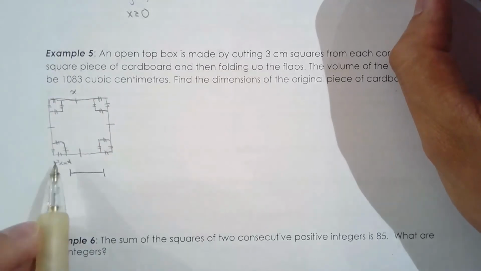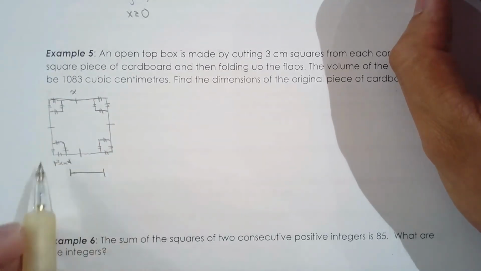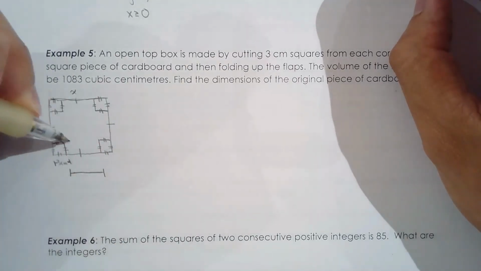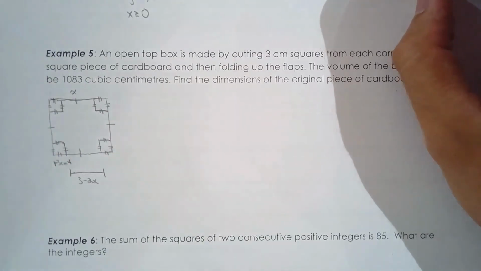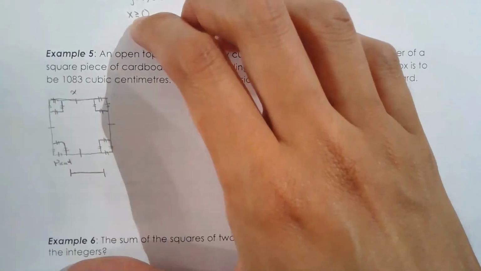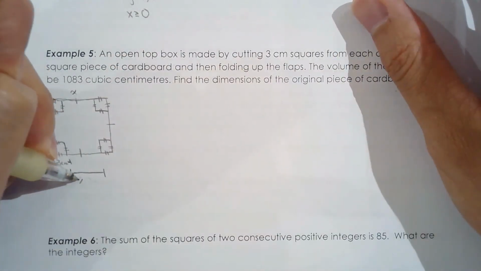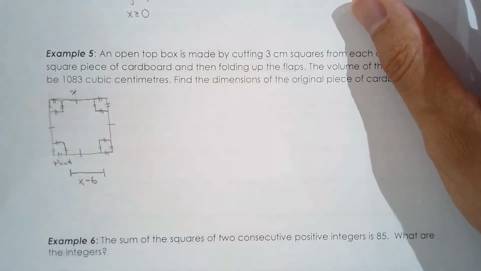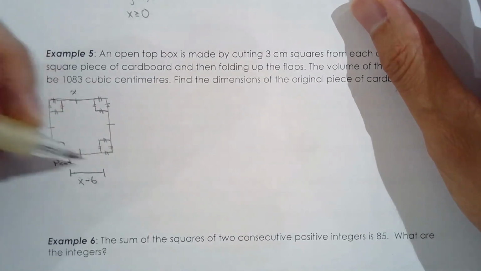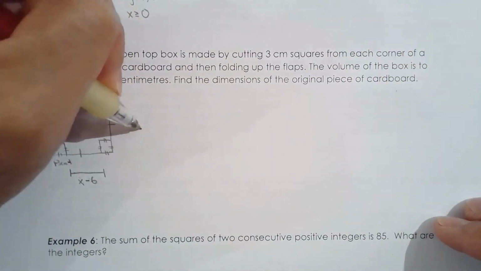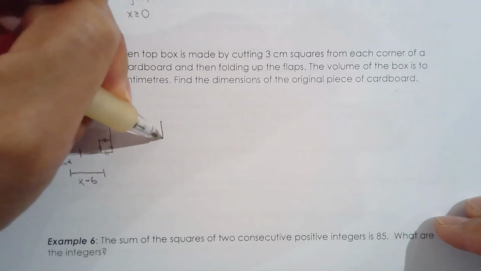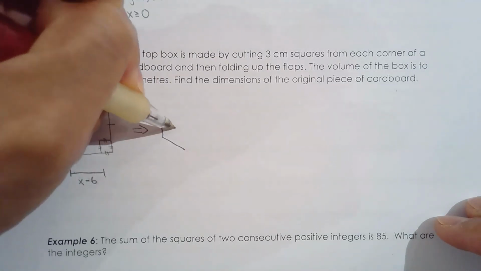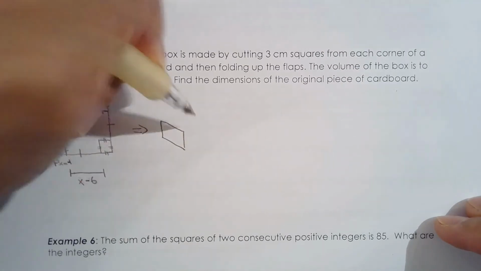If this is 3, this is 3, and the whole thing is x, then hopefully you can imagine that this is 3 minus 2x. Oops, that's horrible. That's not 3 minus 2x. It's x minus 6, right? 3 here, so x minus 6. So you know what? I'm going to redeem myself by drawing a really pretty picture. The pressure is on now.